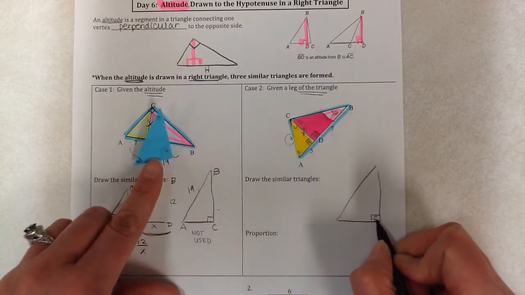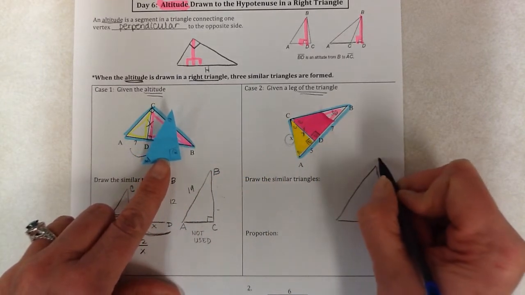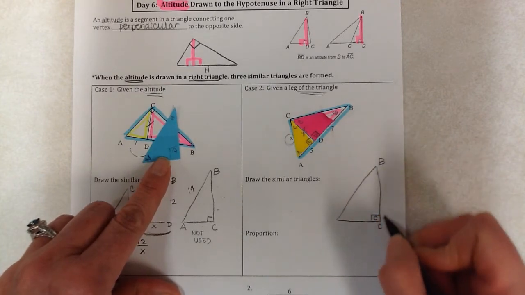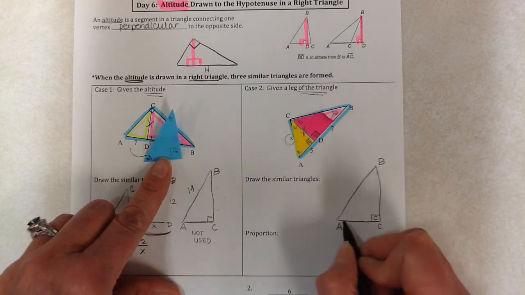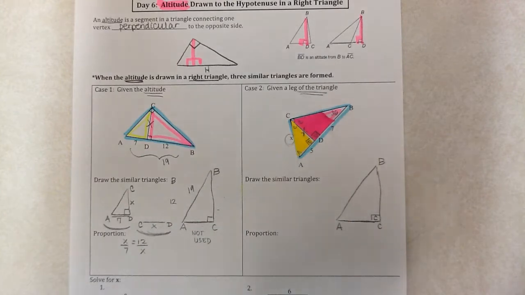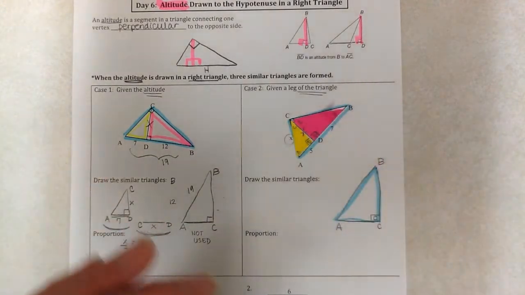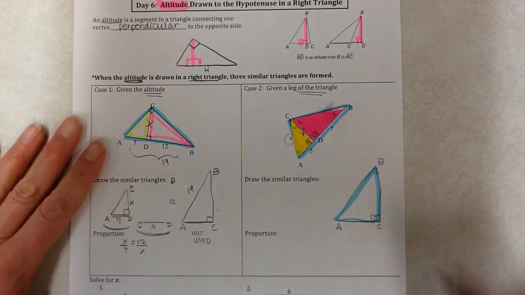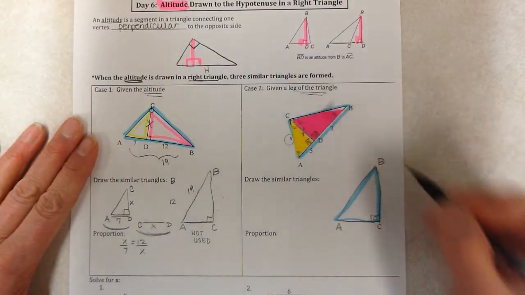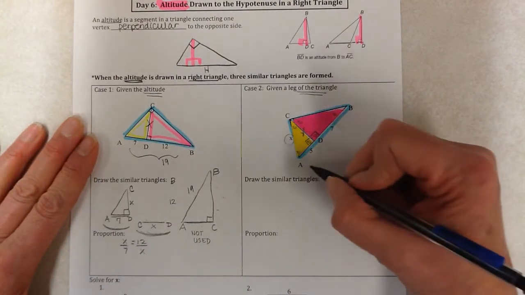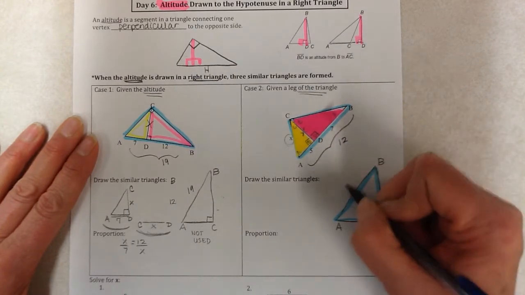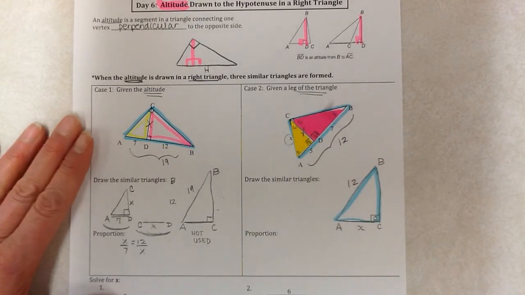It has C as its right angle, it has CB as its long leg, CA as its short leg, and here's where that's going to sit. So this is the big blue triangle. In the big blue triangle for this particular proportion, I do know side CA is X, and I do know that AB in this case is 12, so I want to label them on there.